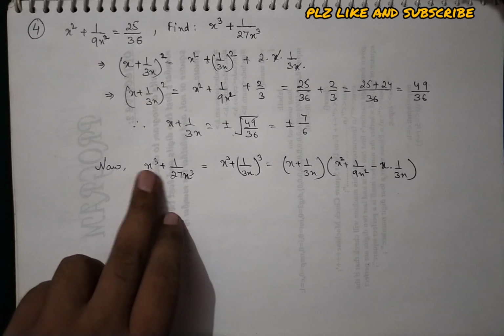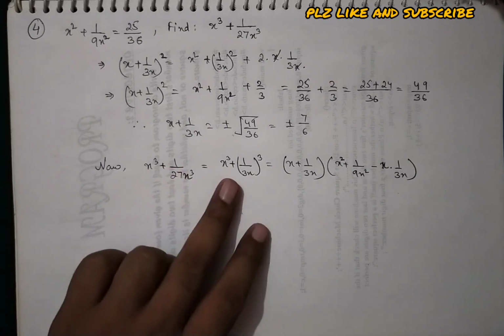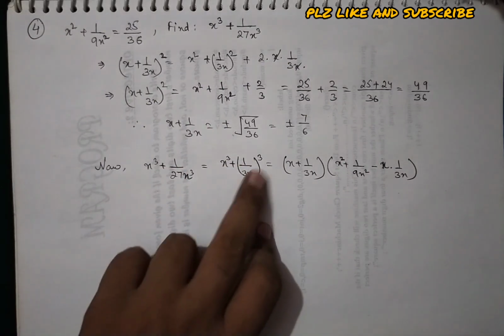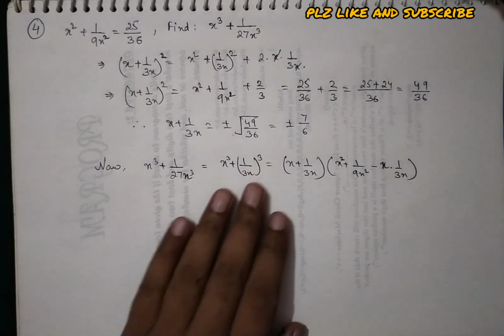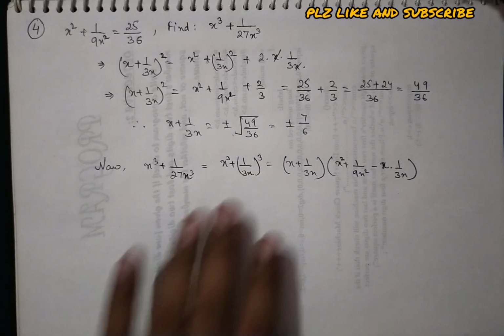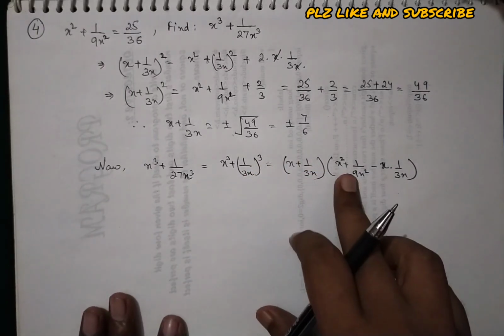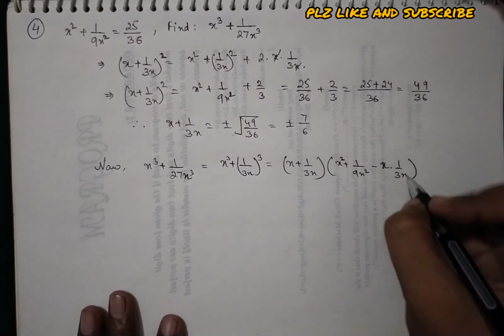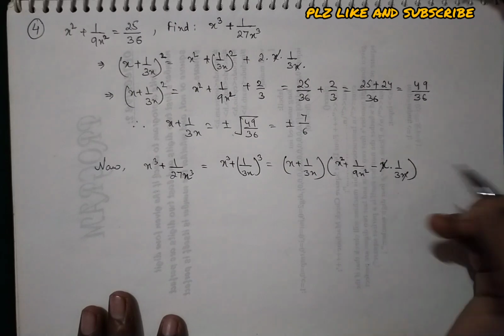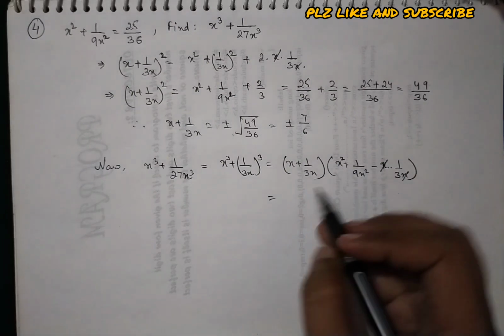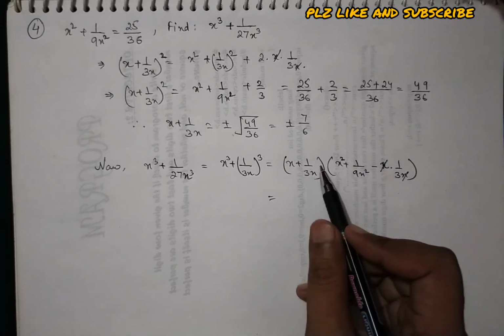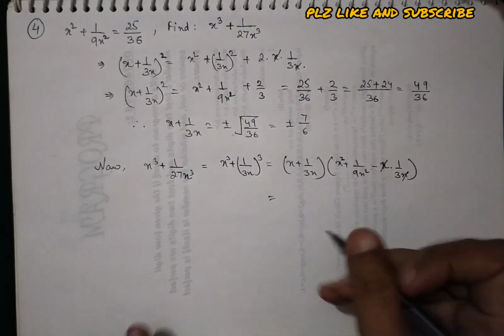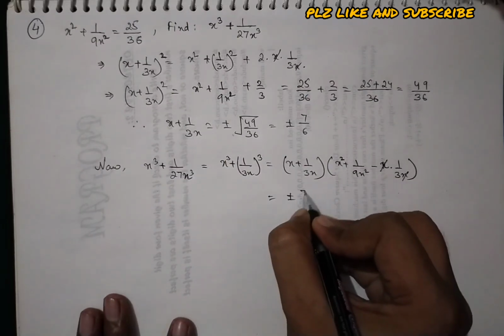Here x cube plus 1 upon 27x cube can be written as (x plus 1 upon 3x) whole cube, and then we apply the identity of a cube plus b cube, that is (a plus b)(a square plus b square minus ab). Now here we can solve a bit. This can be cancelled out, and then we can place the value of x plus 1 upon 3x, which we have got as plus or minus 7 by 6.